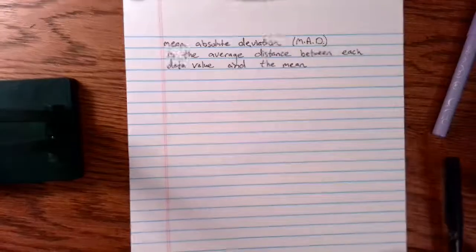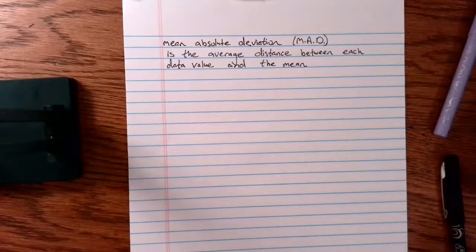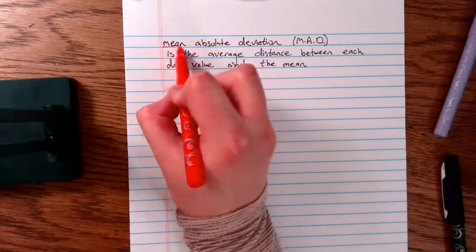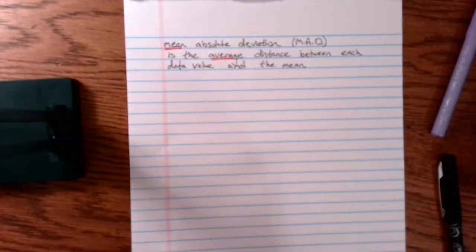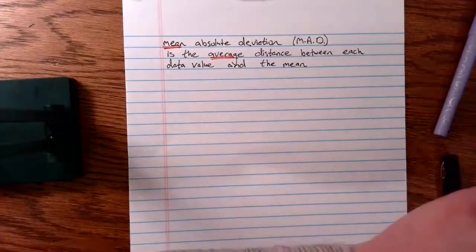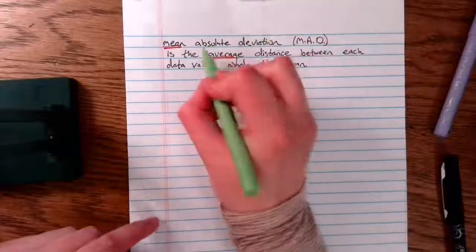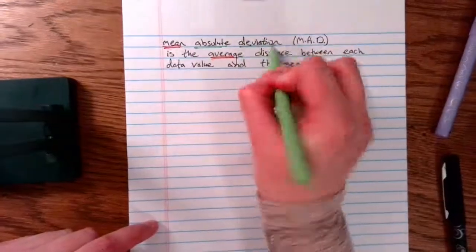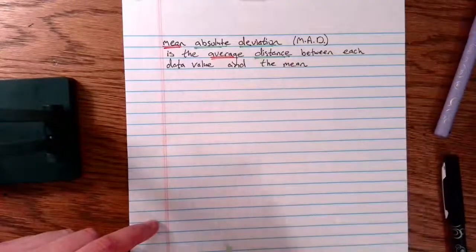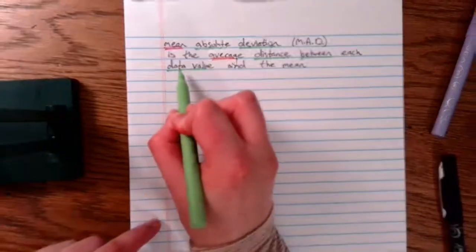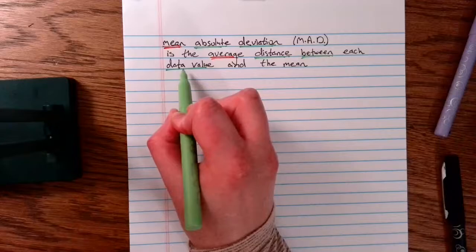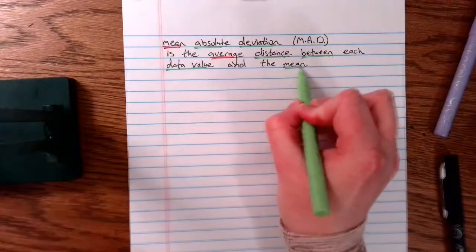Right? We're going to go ahead and break this down a little bit. So the mean is the average. Okay? And then absolute deviation is the distance between the data value, which is just the numbers in your data, and the mean.